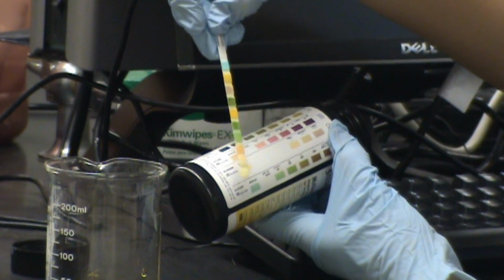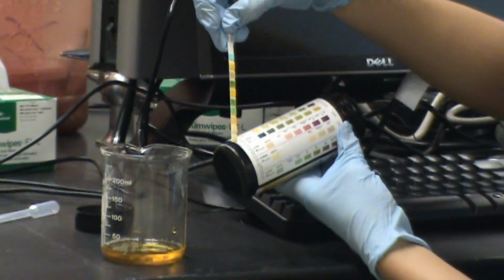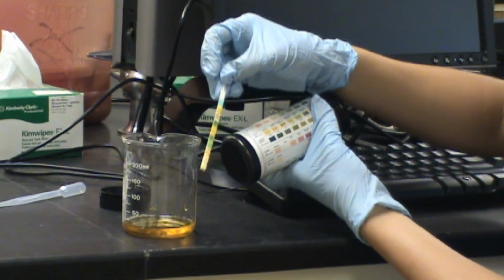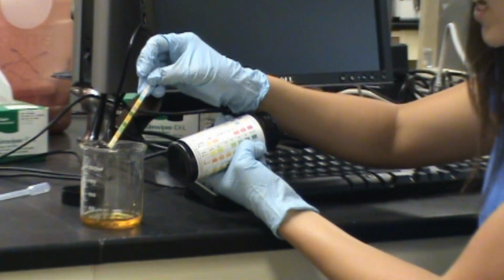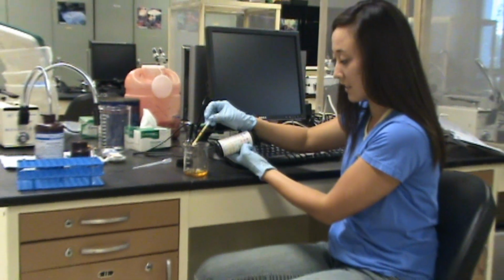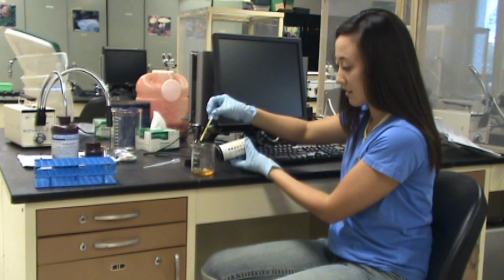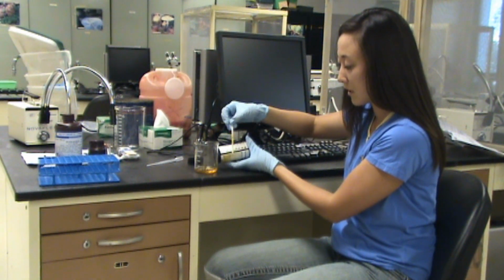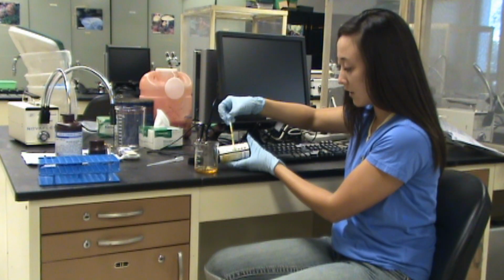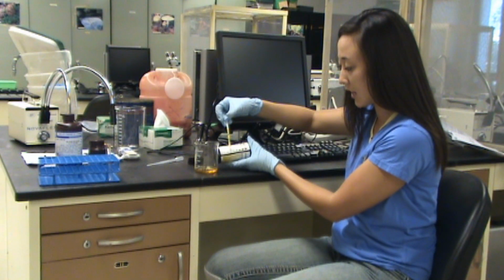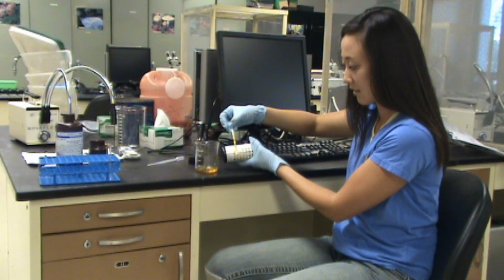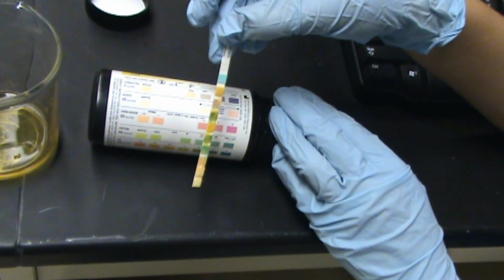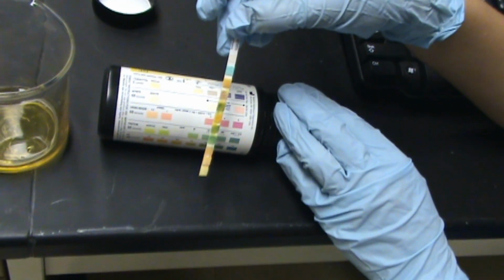So you look at glucose, bilirubin, ketones, specific gravity, blood, pH, protein, urobilinogen, nitrates, and leukocytes. So what you do is just place the urine and then look for the same corresponding color, and then continue through all the different components. And this is also used clinically.